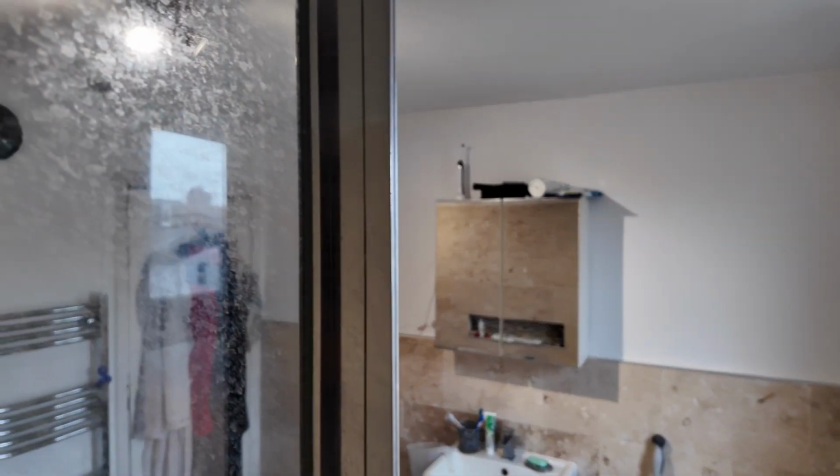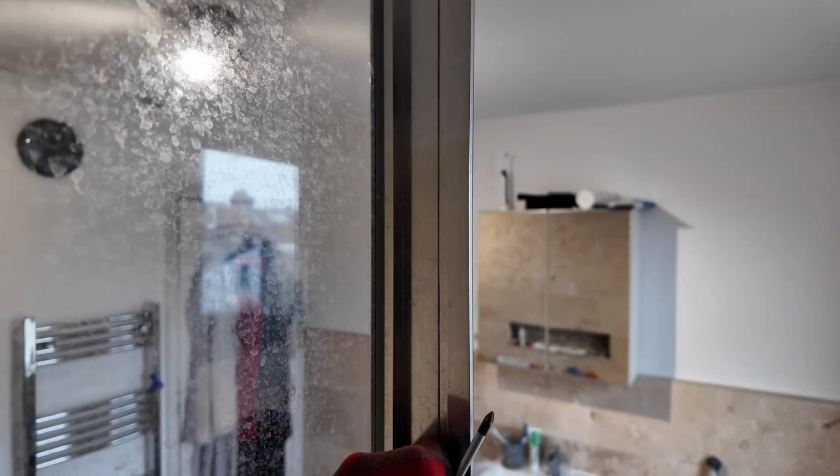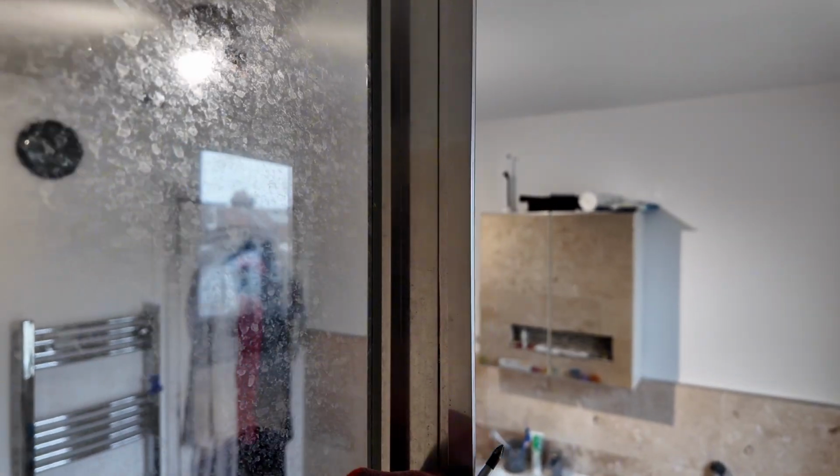In the corner, you have a similar thing where you join the left profile and the door profile together. As you can see, it slots in this little channel, and then you drill and screw it.